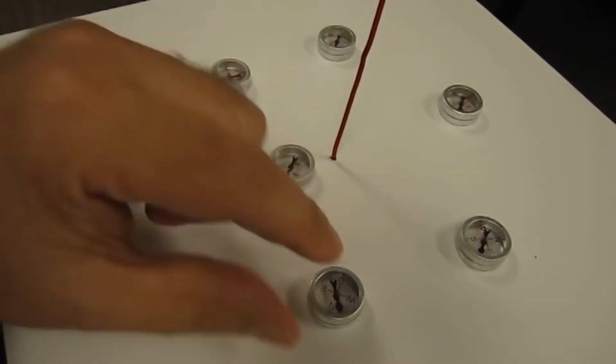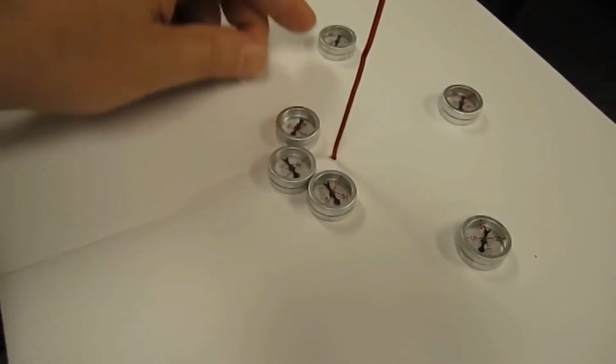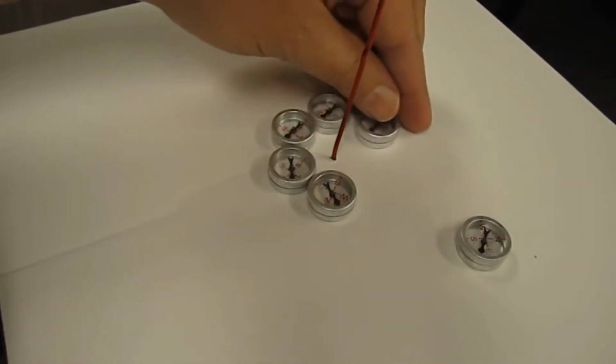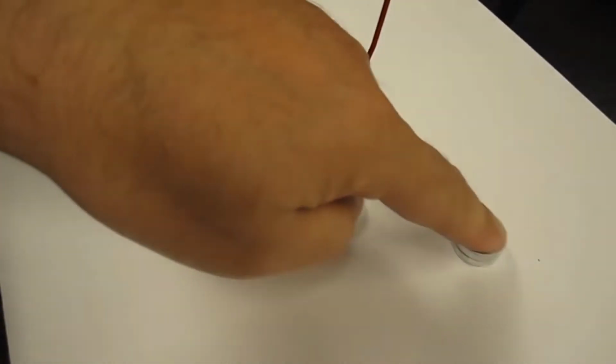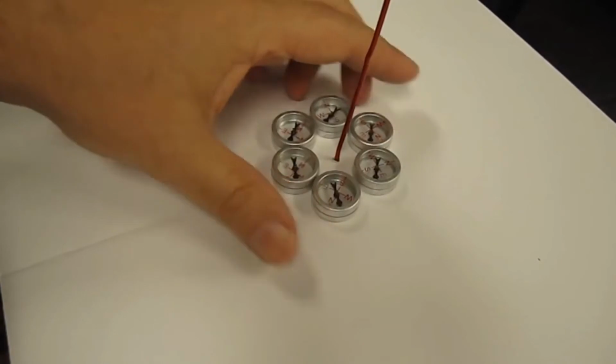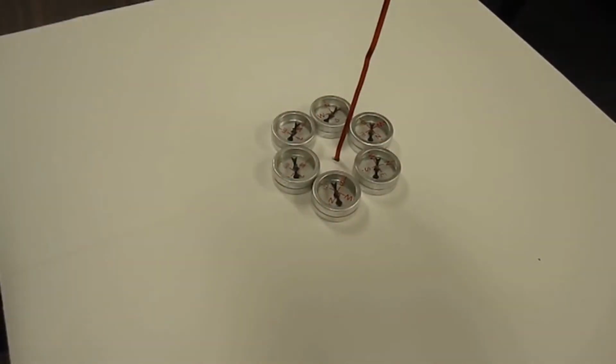So the field strength drops off dramatically with distance. We'll have to determine mathematically if it drops off as 1 over r squared or 1 over r or some other relationship. But it's definitely stronger close to the wire. The magnetic field around a current carrying wire.